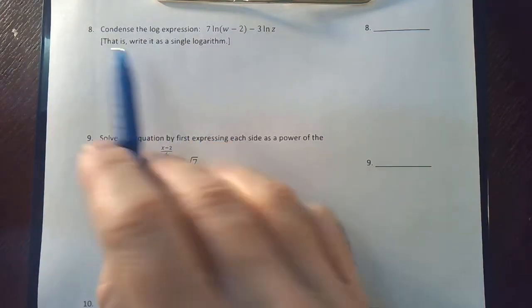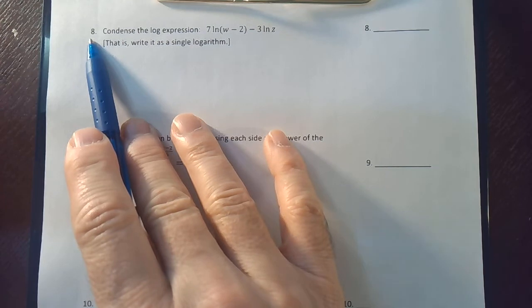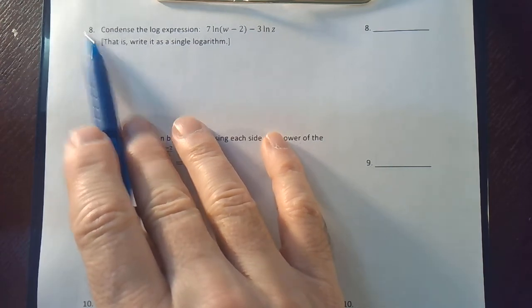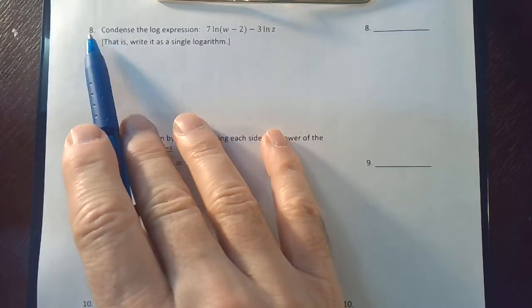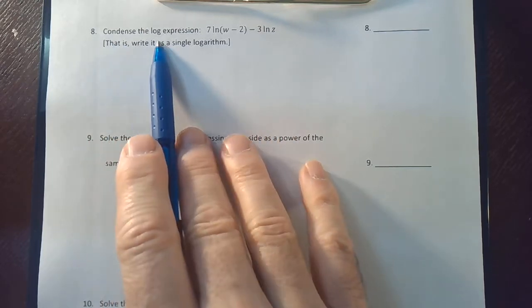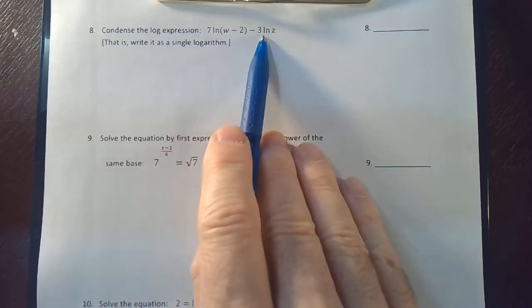In the next problem, number 8, actually I just realized that I think I skipped number 7, so the numbering went from 6 to 8. There was no number 7. So we're going to condense this log expression.